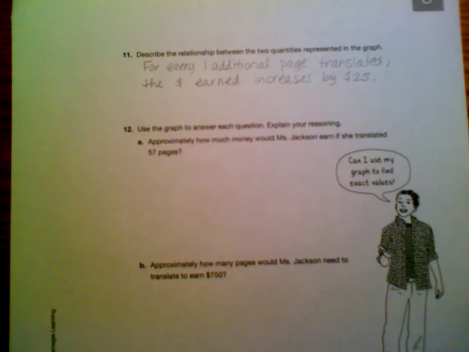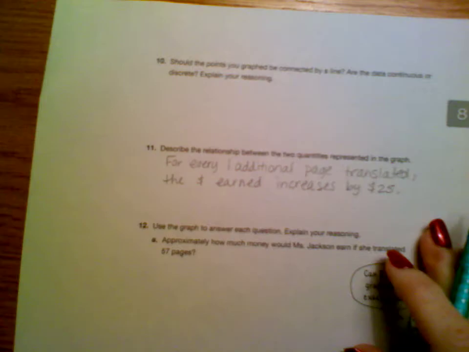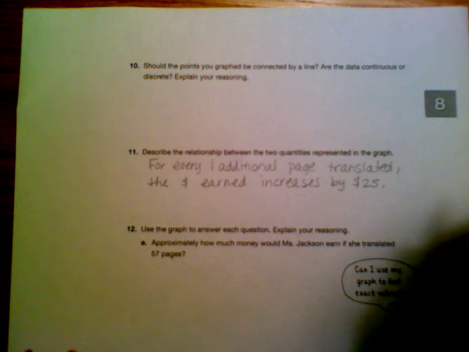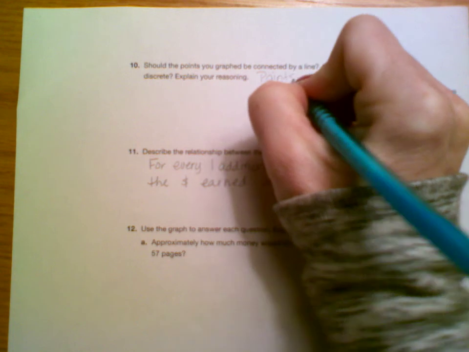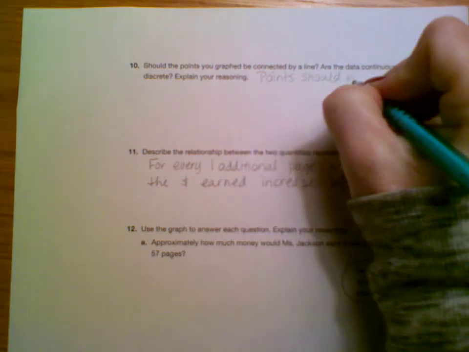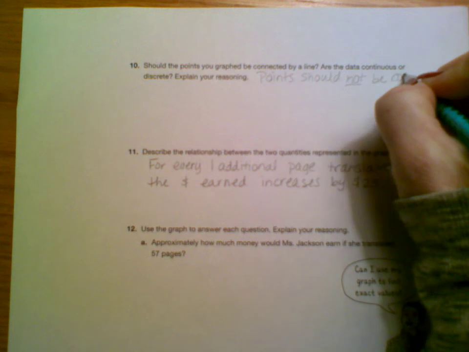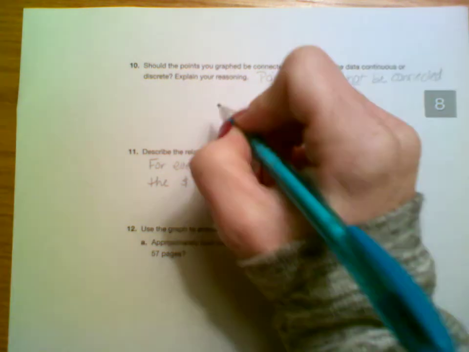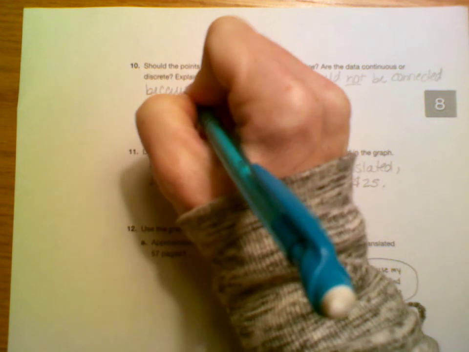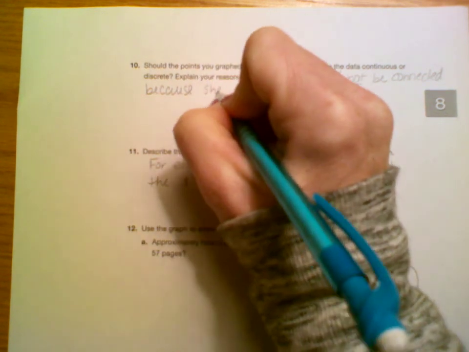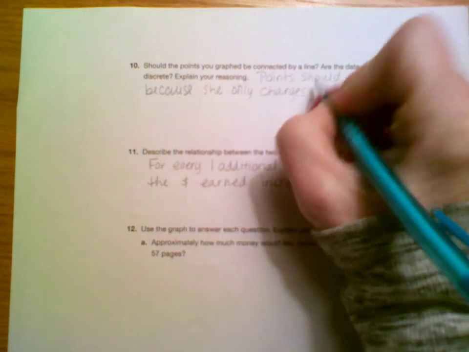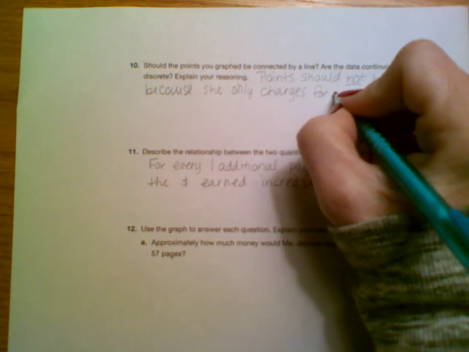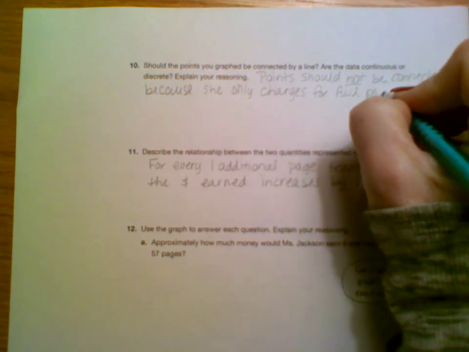So now I have to make some decisions. Should the points on the graph be connected by a line? So in this case, the points should not be connected. Because she only charges for full pages.